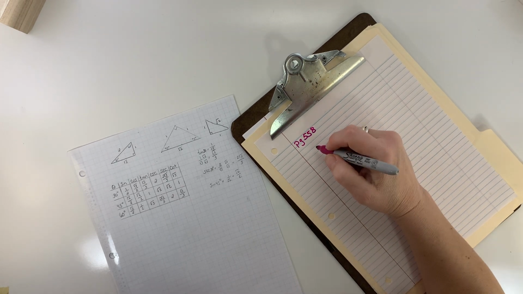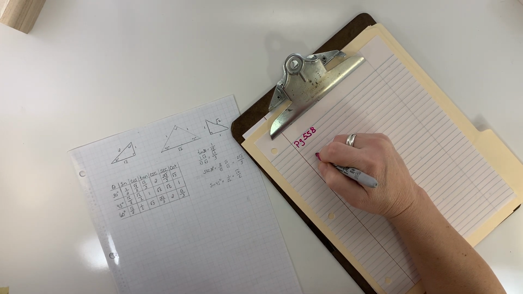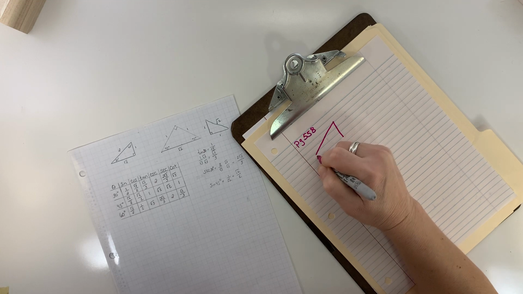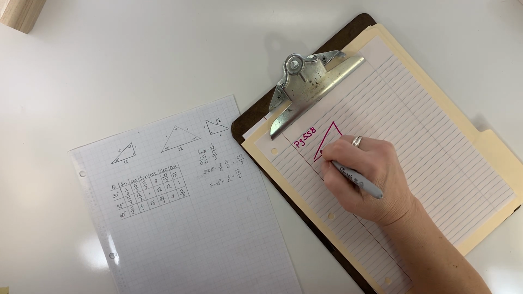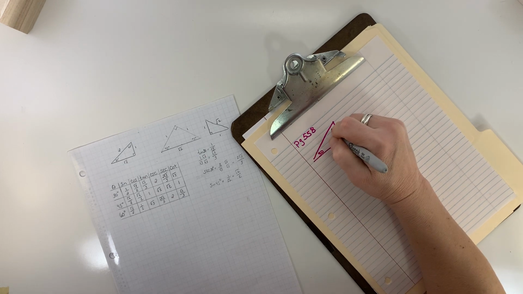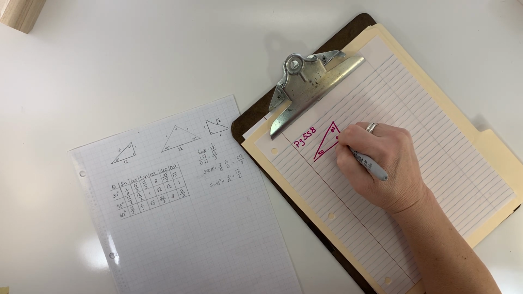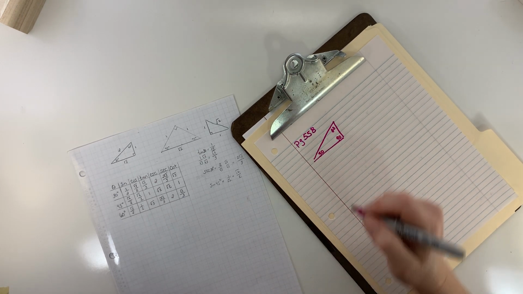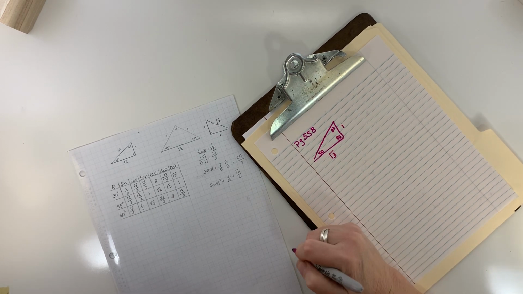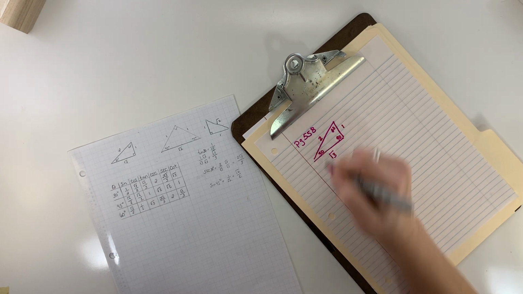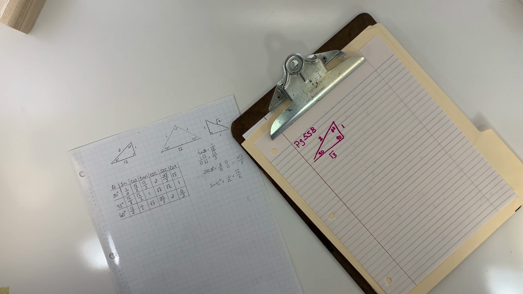So let's take a look at the first one here, all right? We have a triangle like this. And this triangle is a 30, 60, 90 triangle, all right? And we have this side is 1, this side is the square root of 3, and this side is equal to 2, okay?